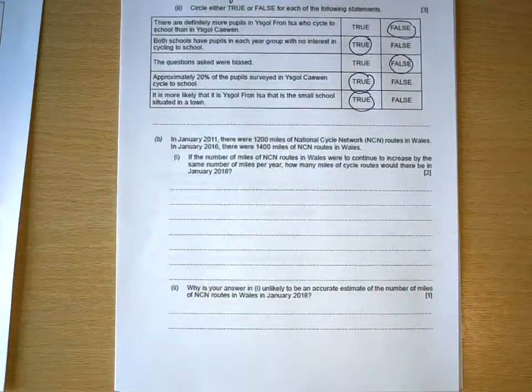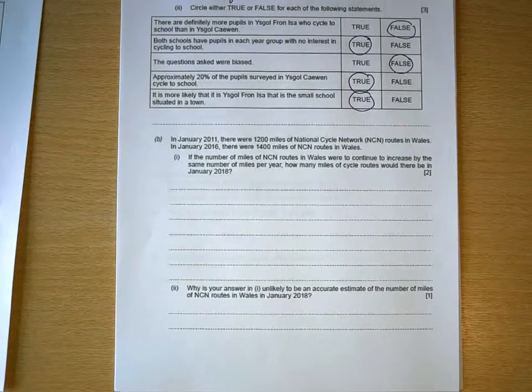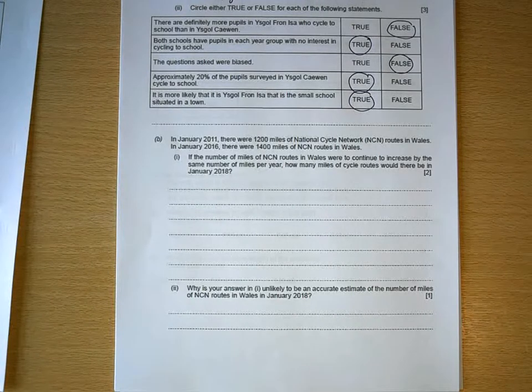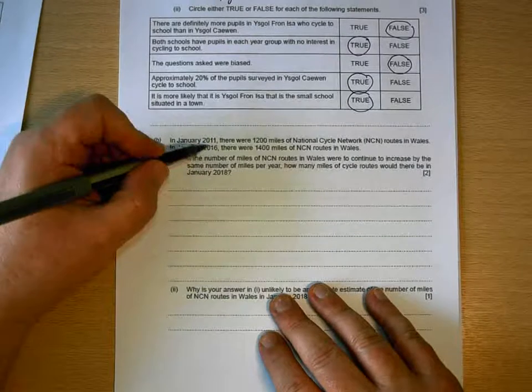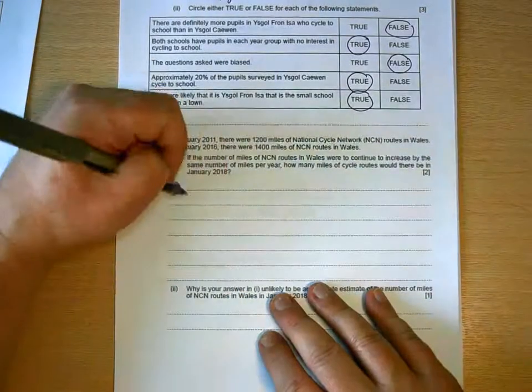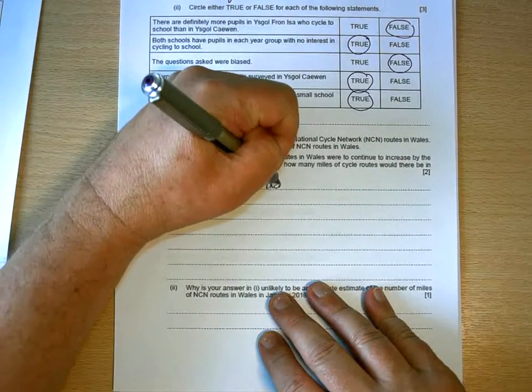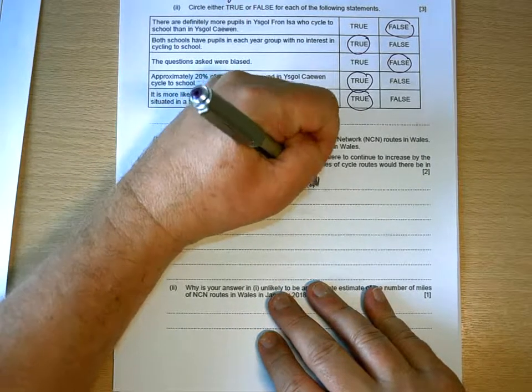In January 2011, there were 1,200 miles of national cycle network routes in Wales. In January 2016, there were 1,400 miles of national cycle network. If the number of miles of national cycle network routes in Wales were to continue to increase by the same number of miles per year, how many miles of cycle routes would there be in January 2018? So over the 5-year period we've got there, the increase has been 200 miles.